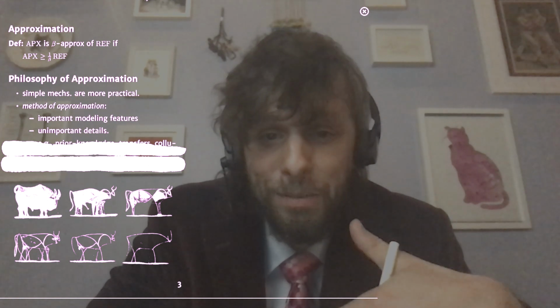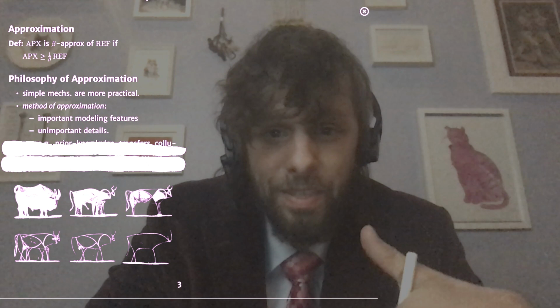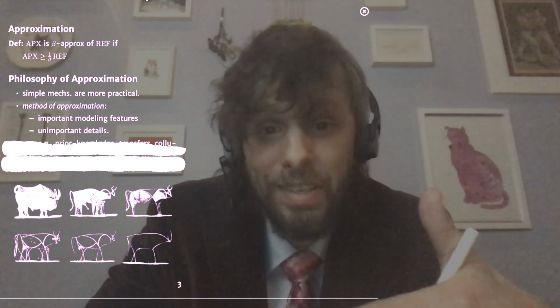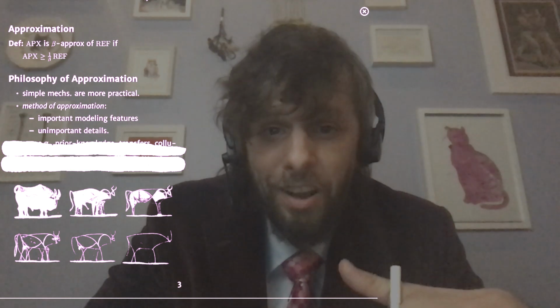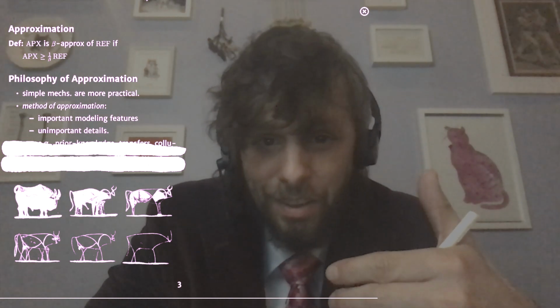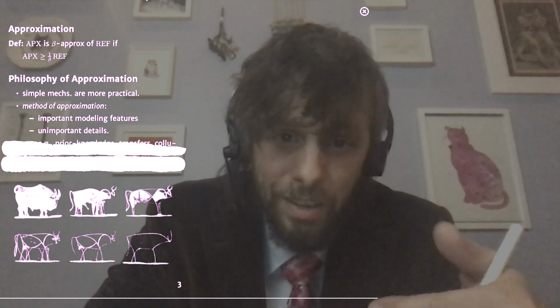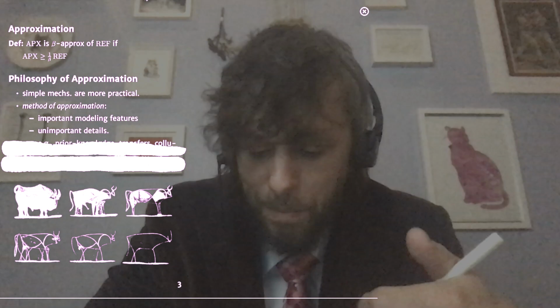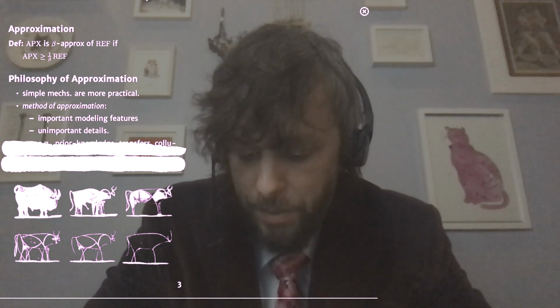If these mechanisms are a good approximation, then those features maybe are details and they're not that important. On the other hand, if there does not exist a good approximation without modeling those details, then these are important details that I better model. And so we're going to look at a few examples here.